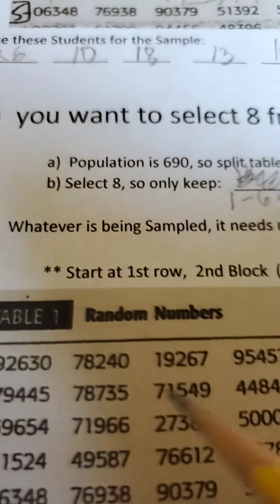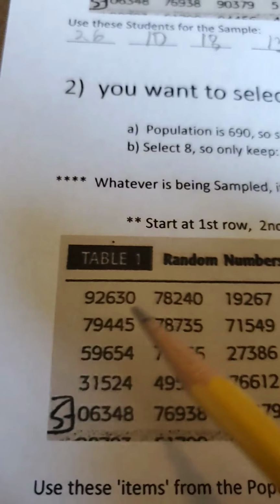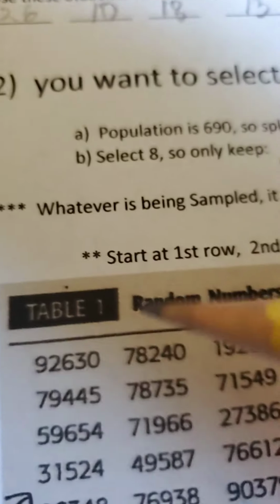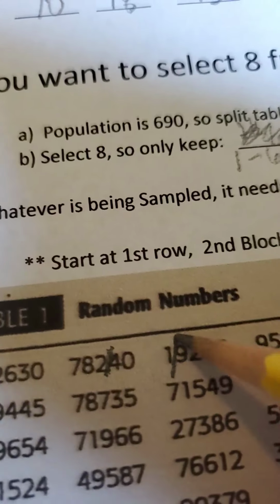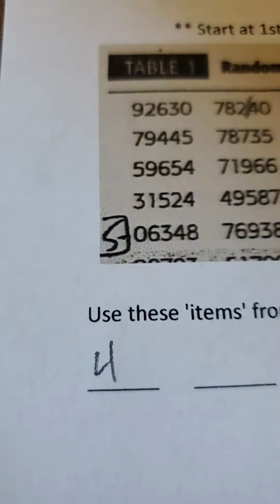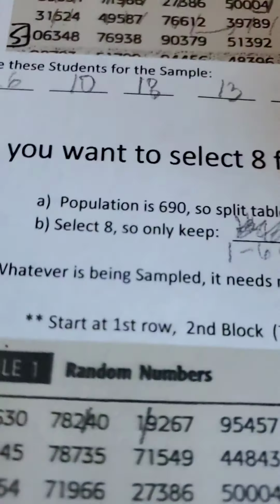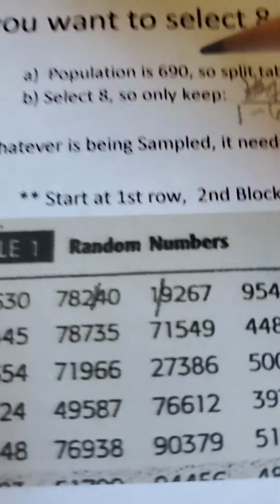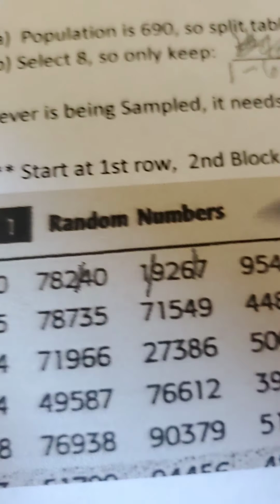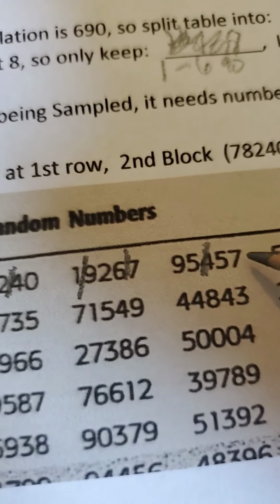Okay. All right. I'm telling you to start in row 1, second block. But I'm going in groups of 3 this time. So the first one is 782. Skip it. 409. Keep it. We want student 401, my bad. 401. When I number the students from 1 to 690, I would want to sample the 401st student. Okay. 926, ignore. 795, ignore.